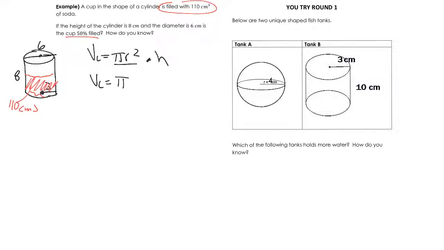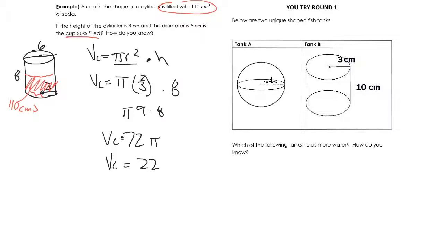So let's plug in what we know. My radius, I said, is 3, not 6, because we got to take the radius, not the diameter. And the height is 8. 3 squared is 9. 9 times 8 is 72, so it's 72 pi for the volume. 72 times 3.14. If you do that in your calculator, it's 226.19. That's centimeters cubed.